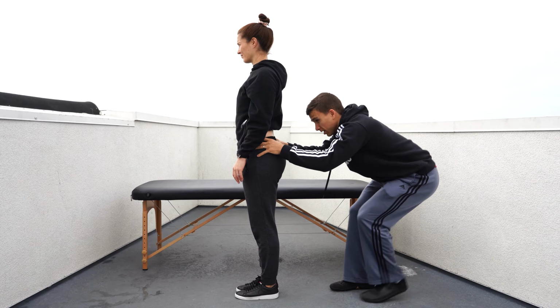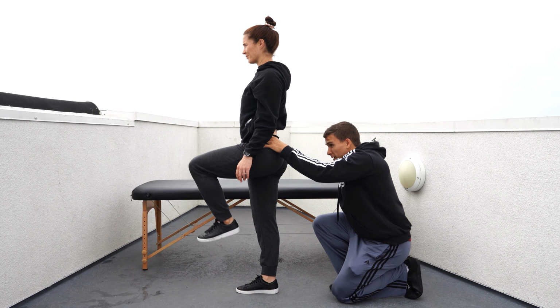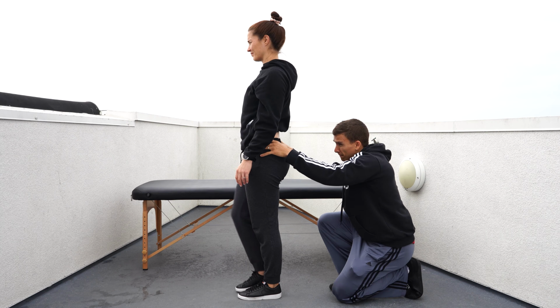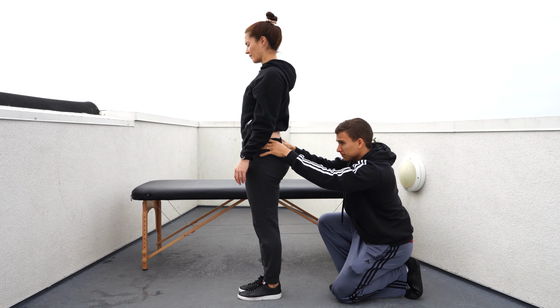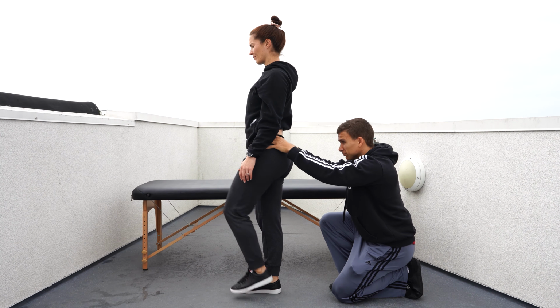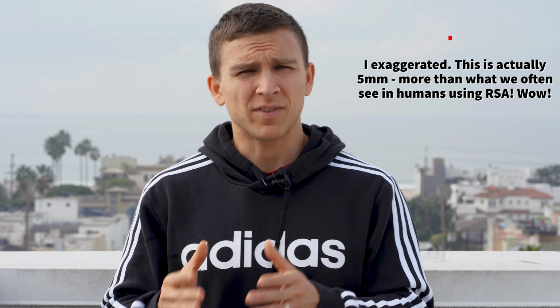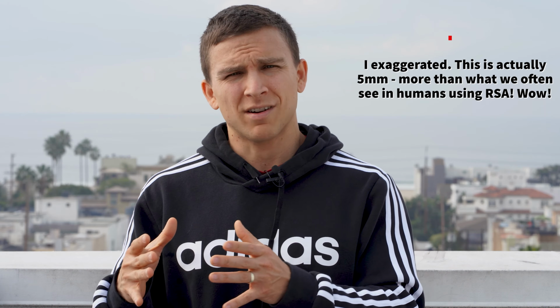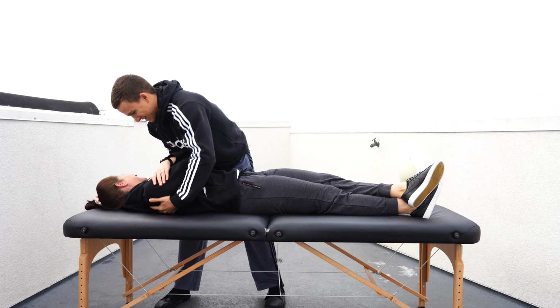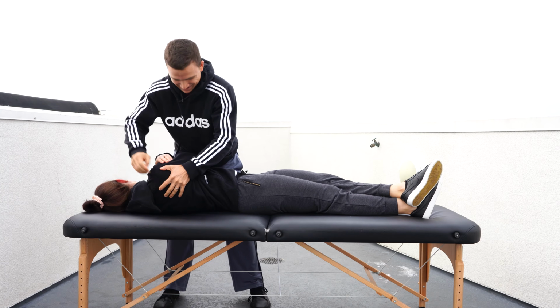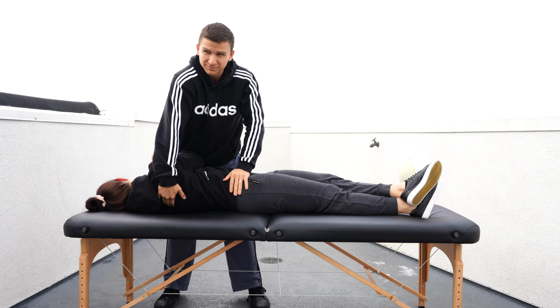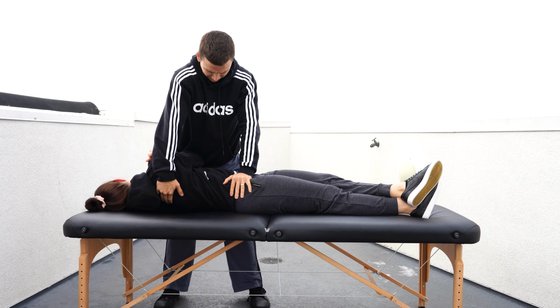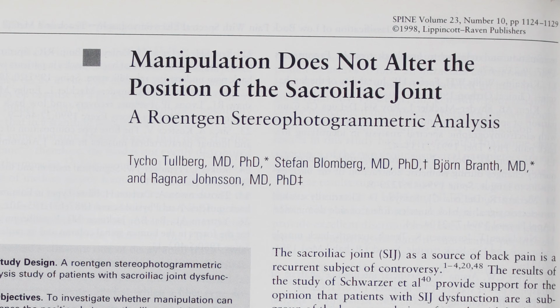The SIJ rotates just a few degrees and moves only millimeters in all directions when measured in people using radiostereometric analysis, the consensus gold standard for accurately quantifying movement in this region. I want to emphasize the amount of translation one more time. Millimeters. We cannot expect to see or feel these minuscule changes with our hands or with our naked eye. Expanding on this topic, it also makes sense then that manipulation of the SIJ doesn't actually alter joint positioning because it is so stable, and this was measured by Tullberg and colleagues over 20 years ago.